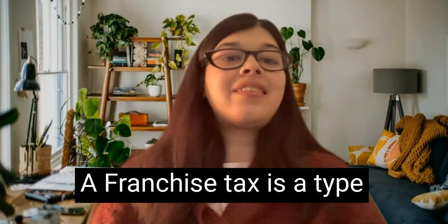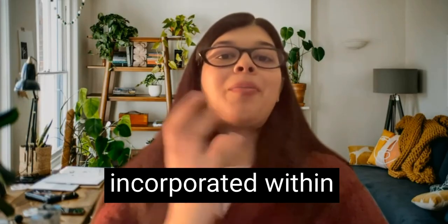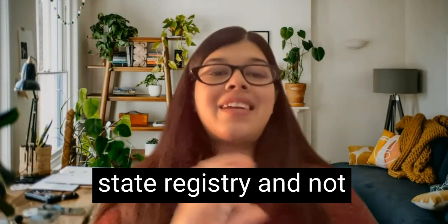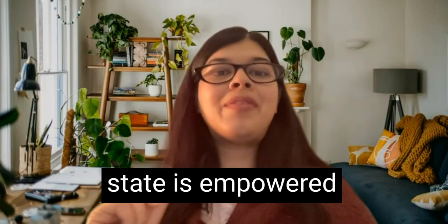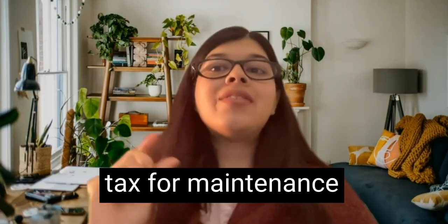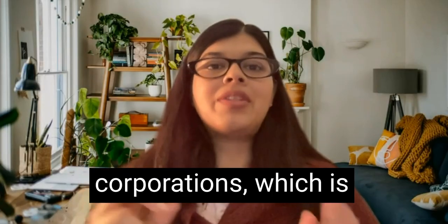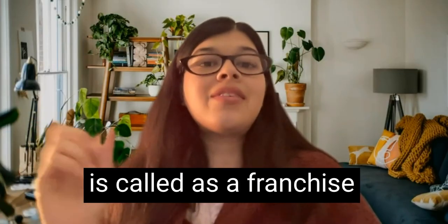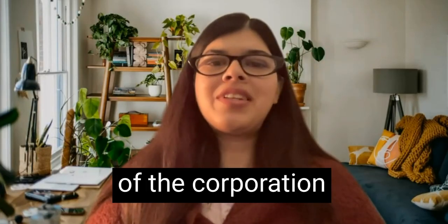A franchise tax is a type of tax that is levied by each state upon the businesses that are incorporated within the state jurisdictions. As we all know, all the corporations in the United States are registered in the state registry and not in the national registry. That is why each state is empowered to collect a privilege tax for maintenance of these corporations. This tax that each state levies upon corporations, which is different from a sales tax or a corporate income tax, is called a franchise tax, solely collected for maintaining the status of the corporation in the state registry.